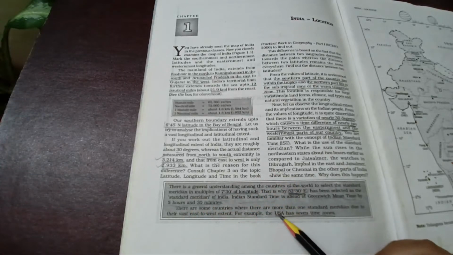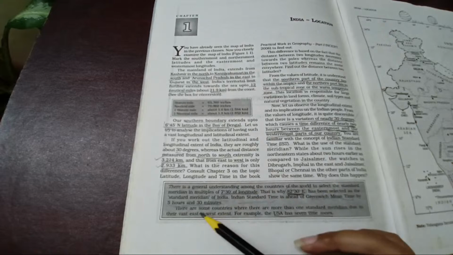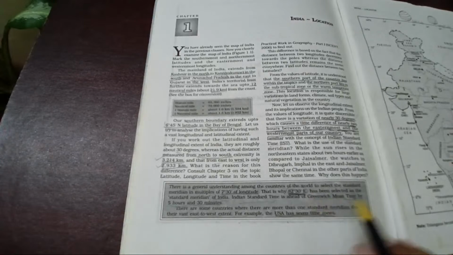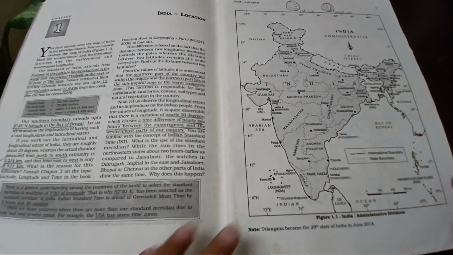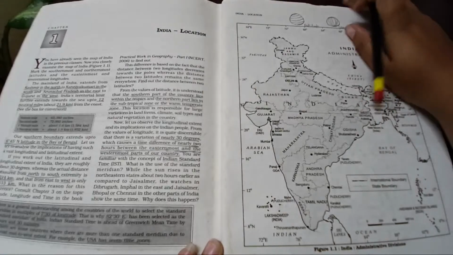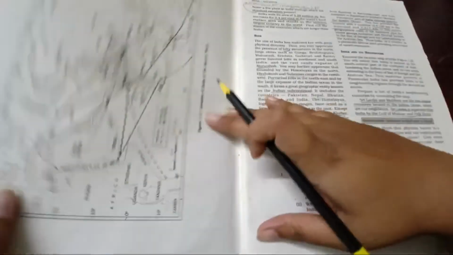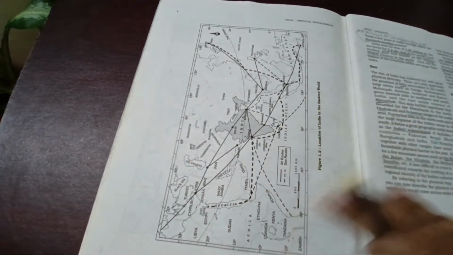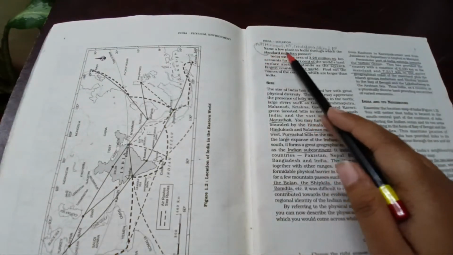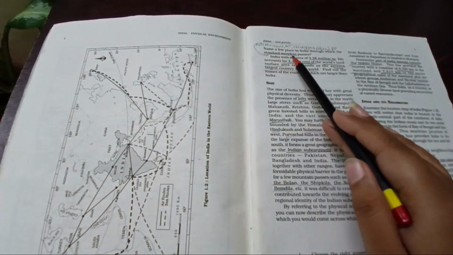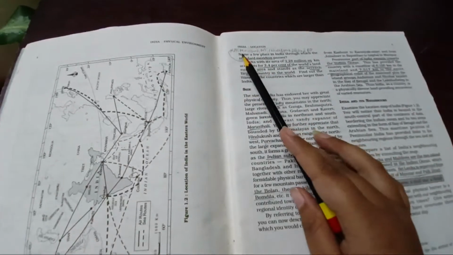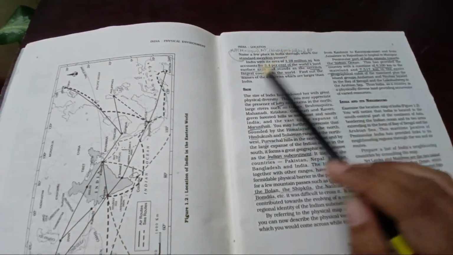There are some countries where there are more than one standard meridian due to the vast east to west extent. For example, the USA has 7 time zones. So this is the map of India, which you must all have seen. Next, this is the location of India in the Eastern World. After that: name a few places in India through which the standard meridian passes. It is also written here: UP, Mirzapur, MP, Chhattisgarh, Odisha and Andhra Pradesh.